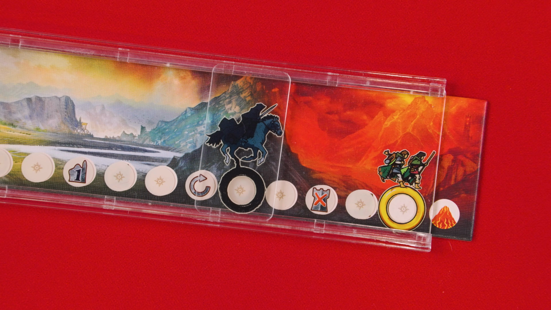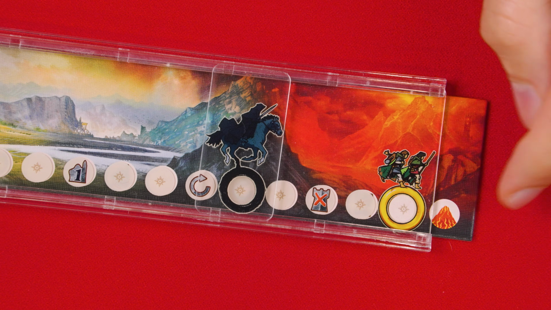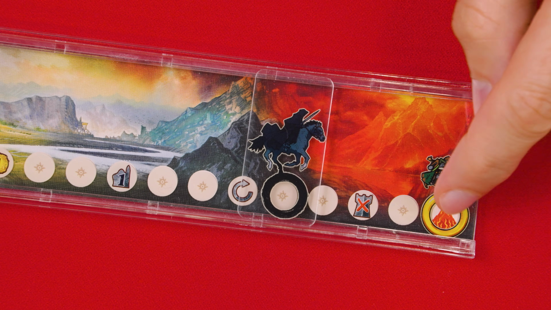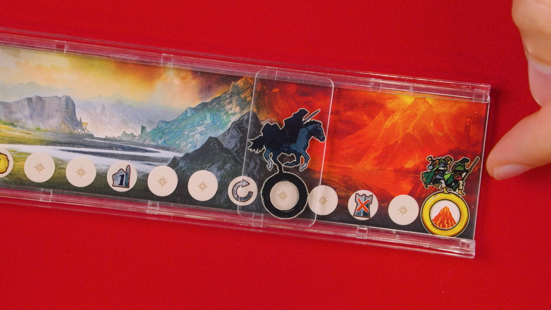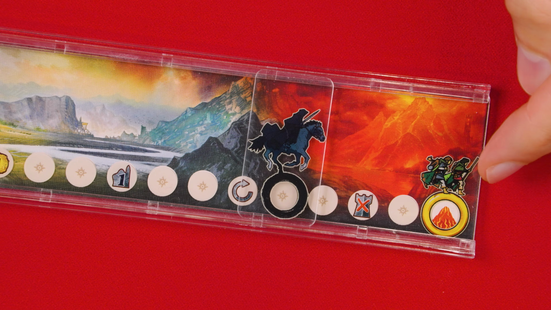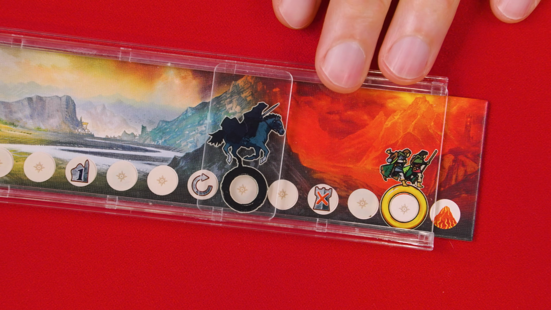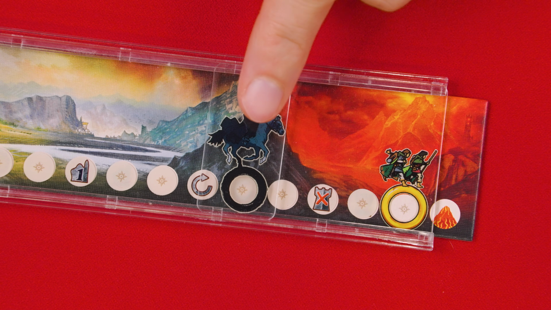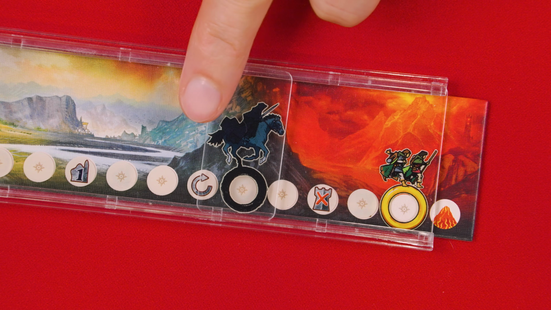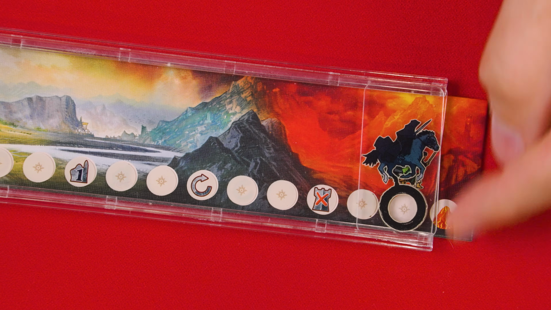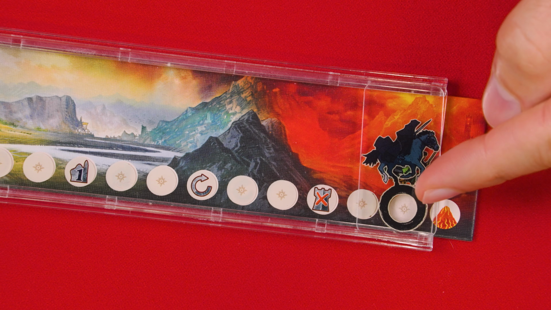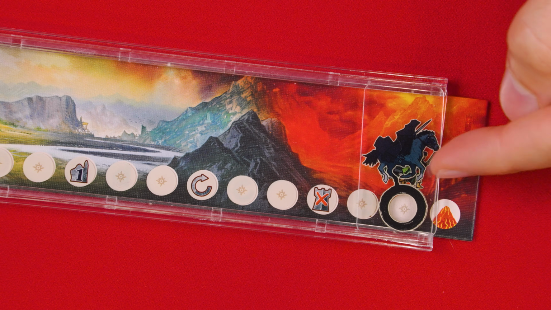If the Fellowship can ever advance the ring so that it reaches or would pass this Mount Doom icon, they have destroyed the one ring, the game ends, and they immediately win. However, if before that happens, the Sauron player's Nazgul piece ever advances to or goes past the same space as Frodo in the ring, the game ends and the Sauron player immediately wins instead.